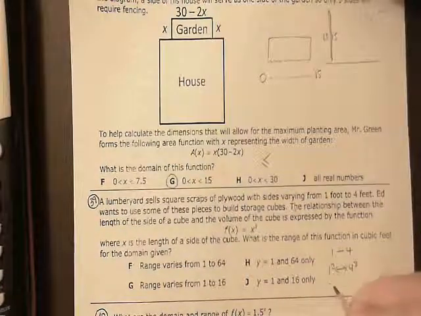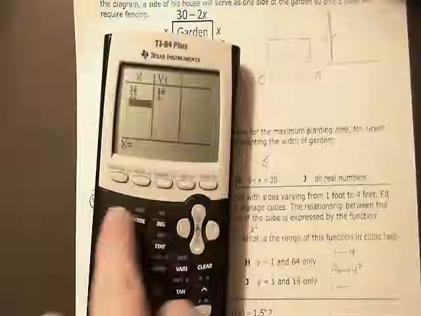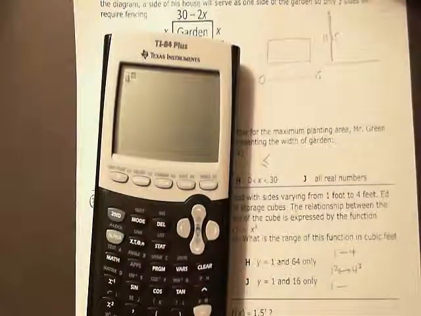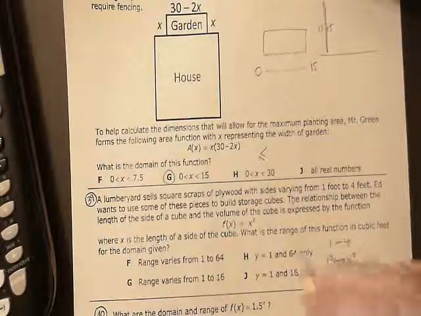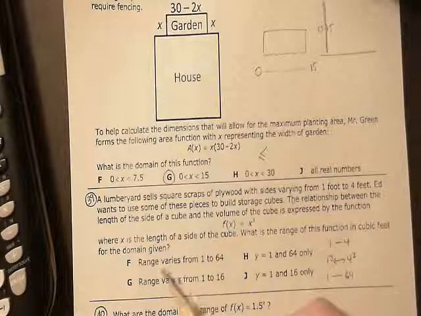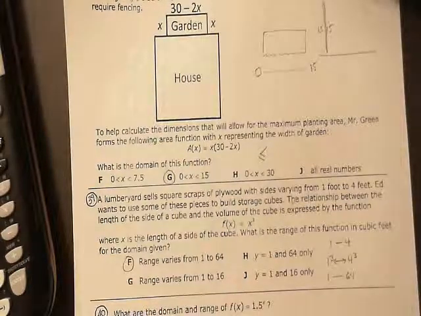So your range would be 1 to 4 cubed, which is, let's take a look here, 64. Okay, so the range would vary from 1 to 64. Alright.